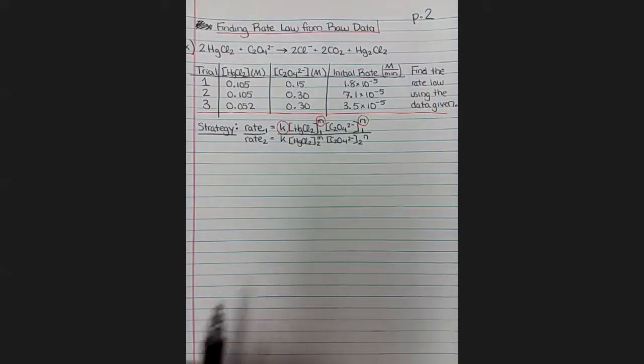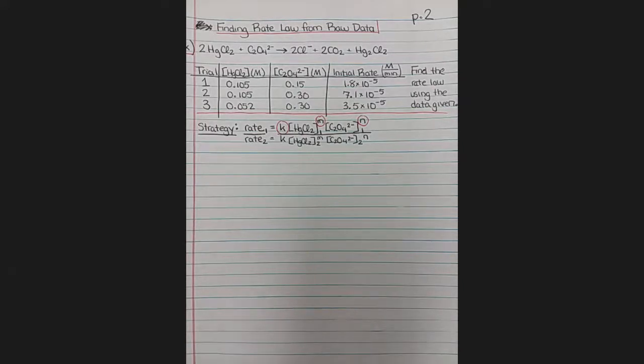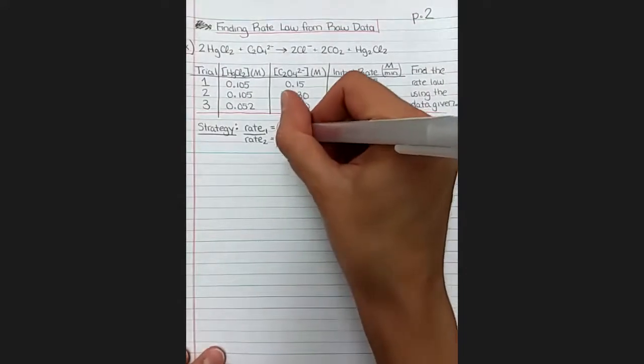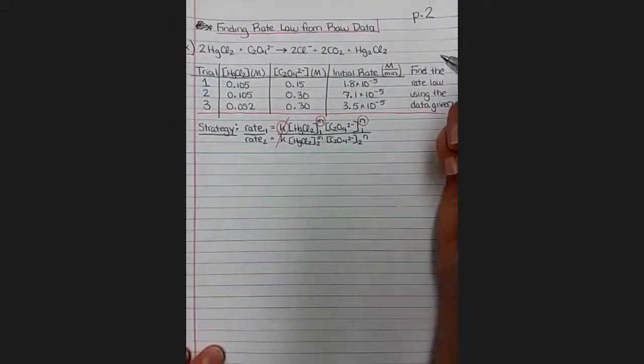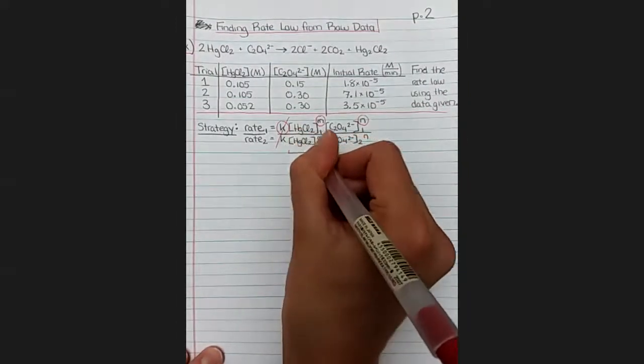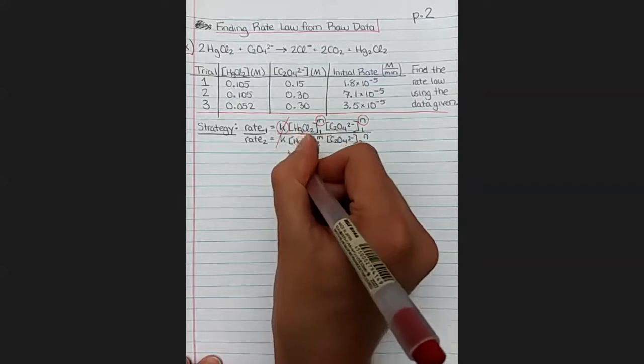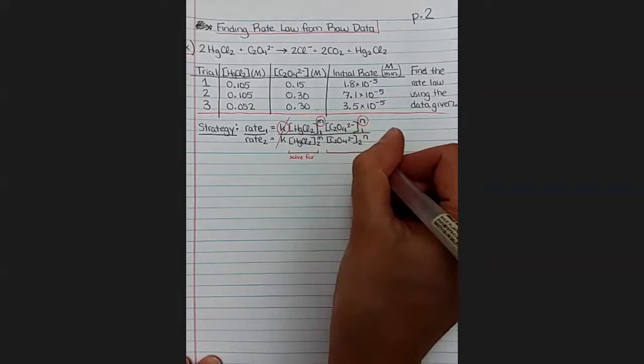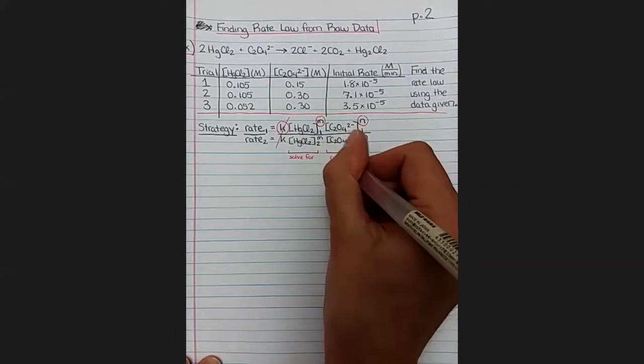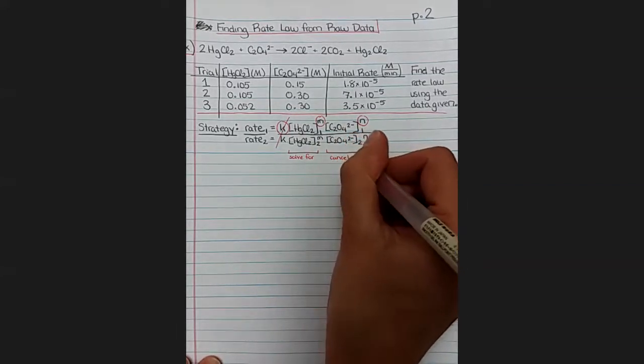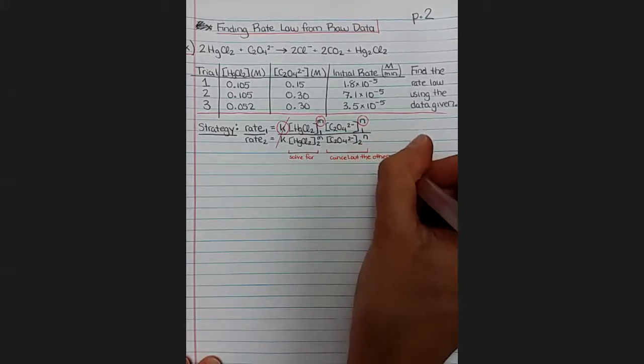And we're going to make a ratio of those 2 situations, and then we're going to set it up on purpose so that we should be able to cancel our rate constants because they're always the same. We're going to pick one variable at a time to solve for, and then all of the other concentration variables we're going to cancel out, by making sure we choose values for concentrations that are equal to each other.